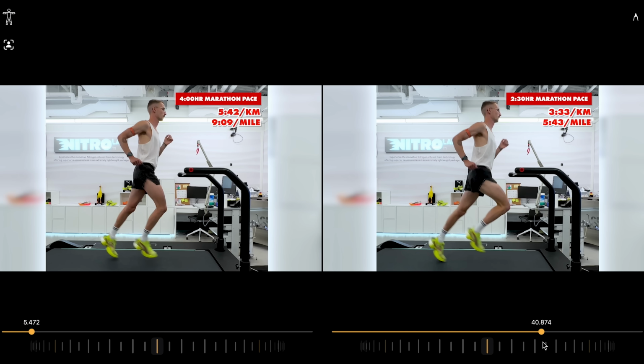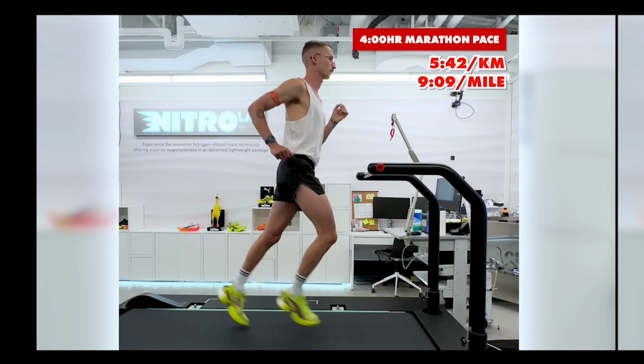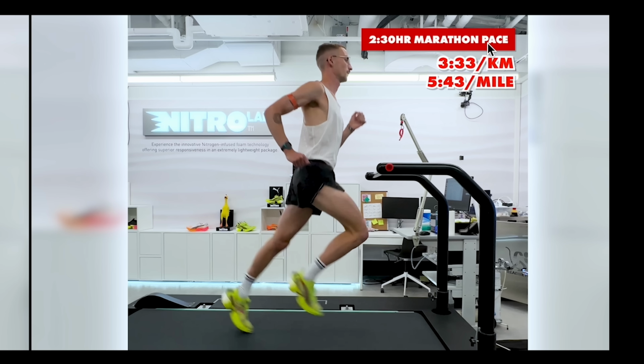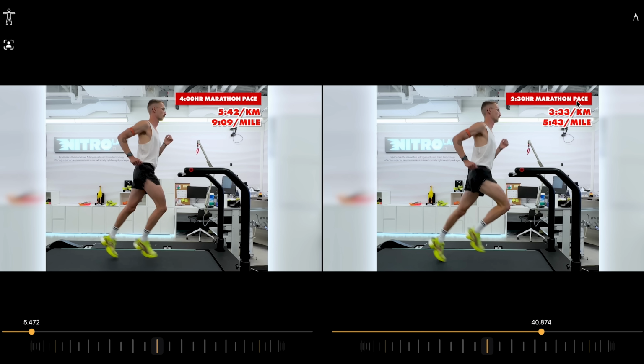Okay, so I've teed this up so we've got a comparison view. We've got on the left-hand side 4-hour marathon pace. On the right-hand side, we've got Ben running at 2.5-hour marathon pace. So 9:09 per mile versus 5:43 per mile. Two very different paces, and we can see how this translates straight away into two fairly different running styles.